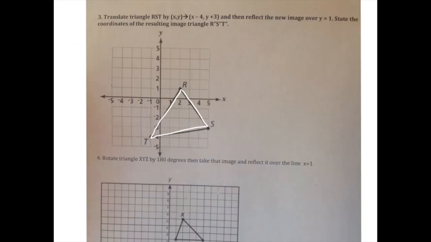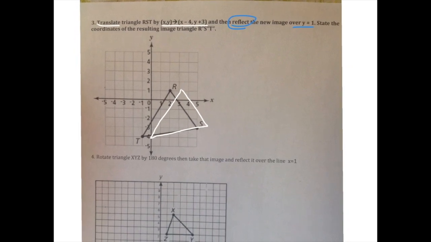Okay, looking at question number 3, they're asking us to do 3 things. To translate the triangle that they gave us, they want us to push it in this direction. They also want us to reflect the triangle over this line. And the third thing they're asking us for is for us to state the coordinates of the final answer. So there are 3 things we need to do.